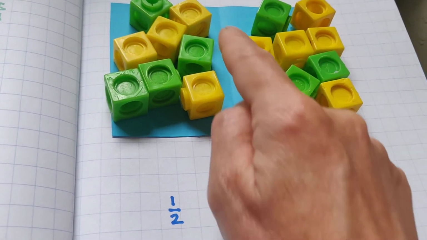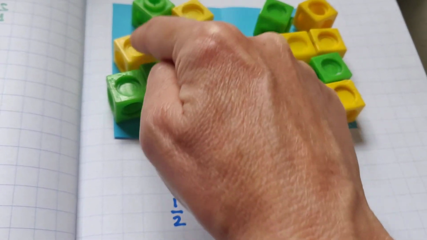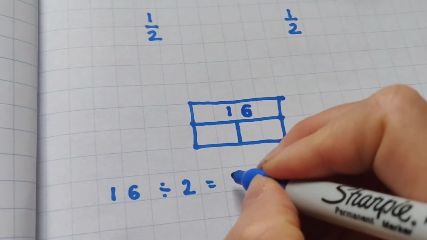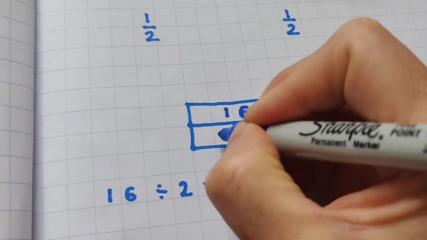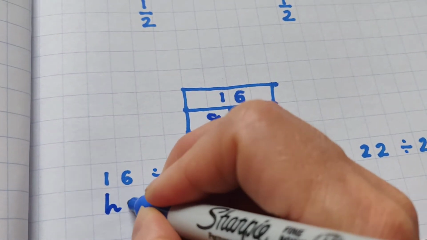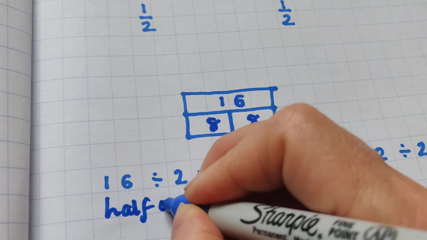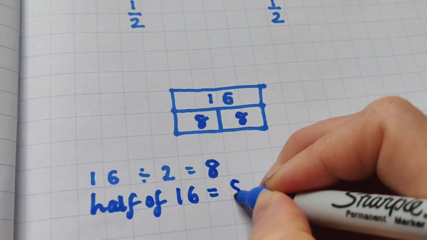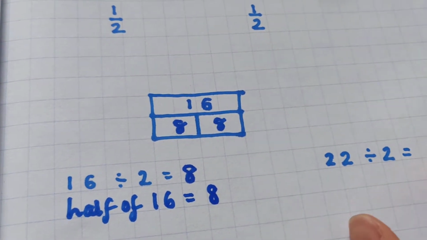So how many is in 1/2? 1, 2, 3, 4, 5, 6, 7, 8. So 16 divided by 2 is 8. Half, so I also know that half of 16 is 8. So actually doing the same thing.